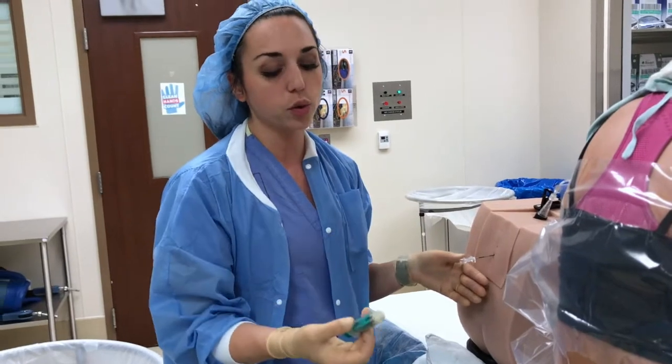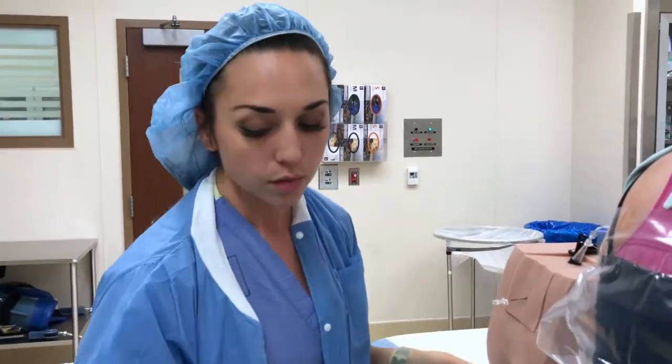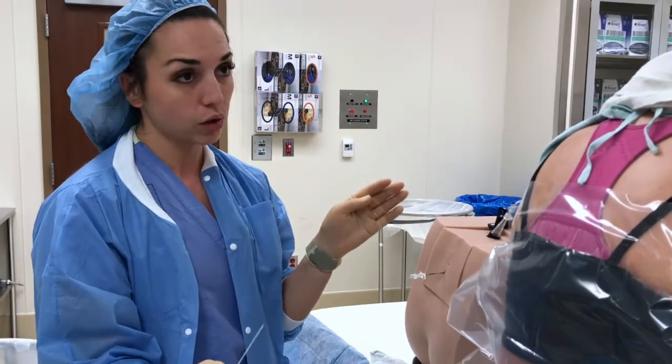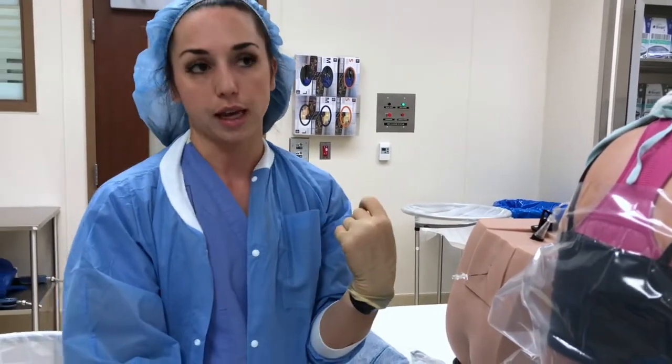So you'll remove your plunger, and then you'll pick up your spinal. So for the combined spinal epidural, remember, we've hit the epidural space. Now we're going to do a spinal dose with the spinal needle. If this was an epidural, we would stop and start threading the epidural catheter.